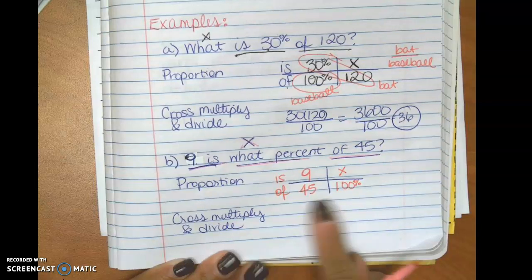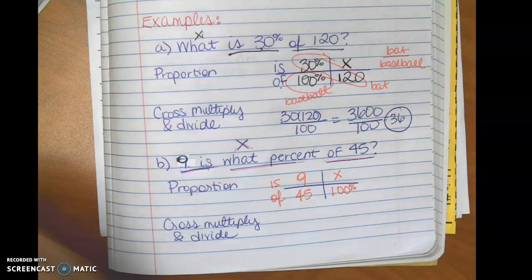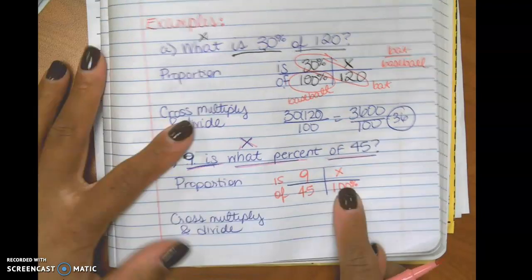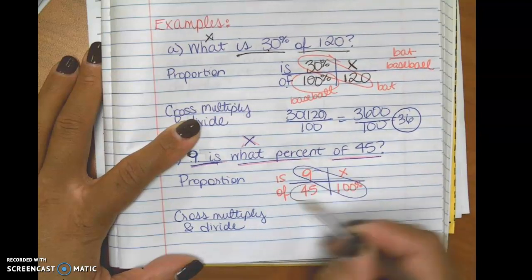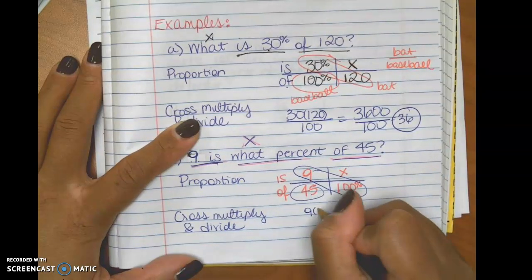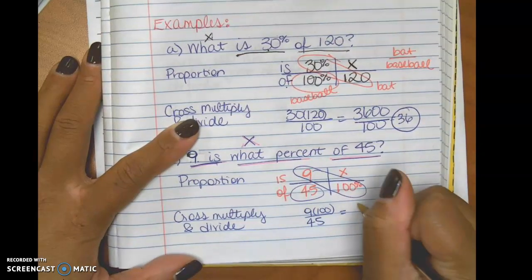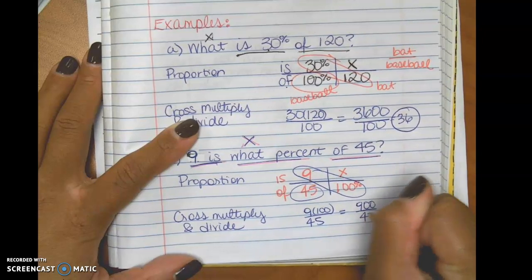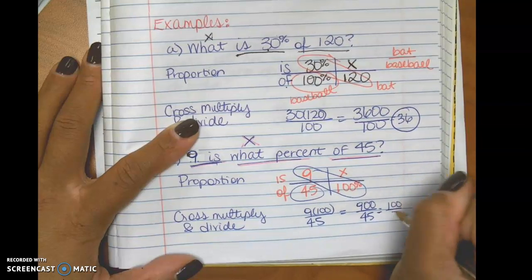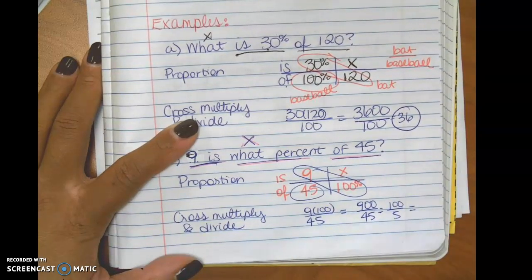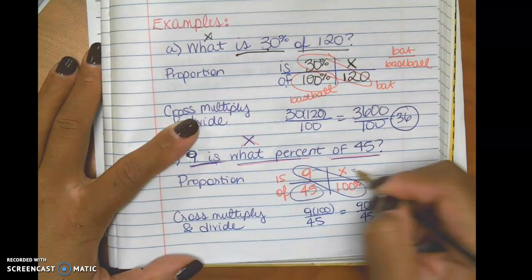Now, I don't always need a 100 there to solve a proportion. Sometimes there won't be 100. Then that's just an equivalent ratio. Cross multiply, then divide. 9 times 100 over 45 equals 900 over 45. If I want to simplify, I can divide them both by 9, and then I'll have 100 over 5. 100 divided by 5 is 20%. So X is 20%.